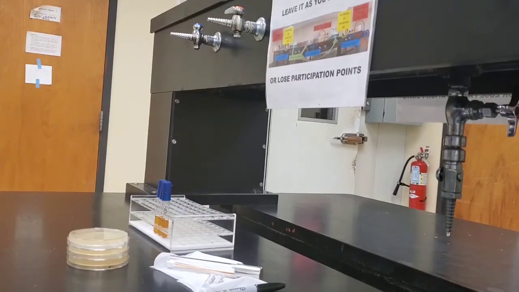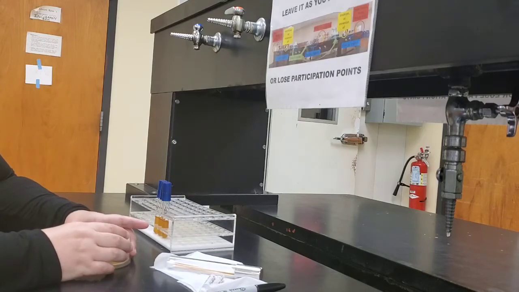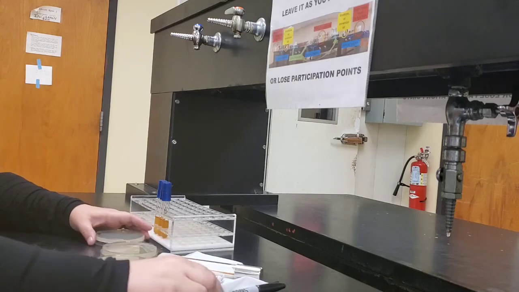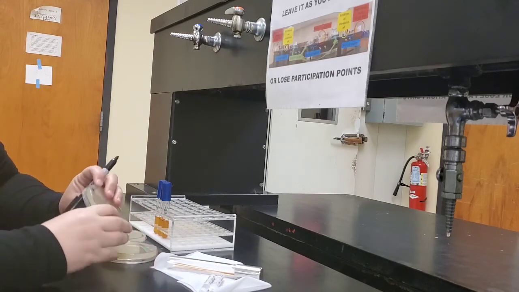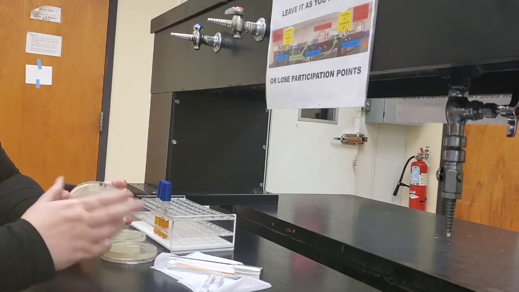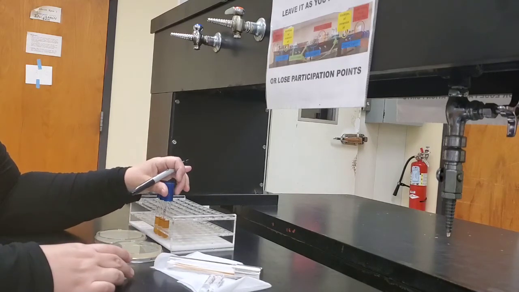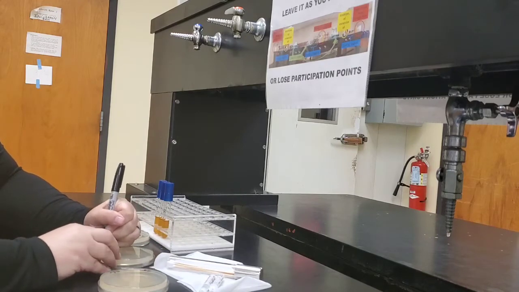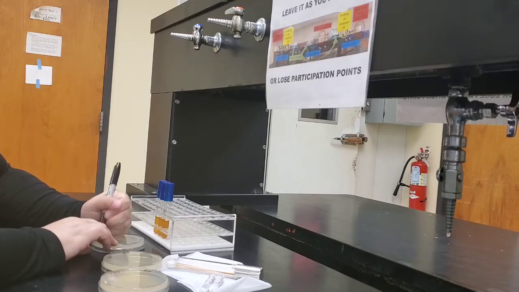Today we are conducting an antibiotic susceptibility test, and in this case we are using the Kirby-Bauer method to assess susceptibility or resistance to different antibiotics. So we have our medium for this test, which is a Mueller-Hinton plate. We're going to use different broths of microorganisms in order to assess their resistance or susceptibility to different antibiotics.